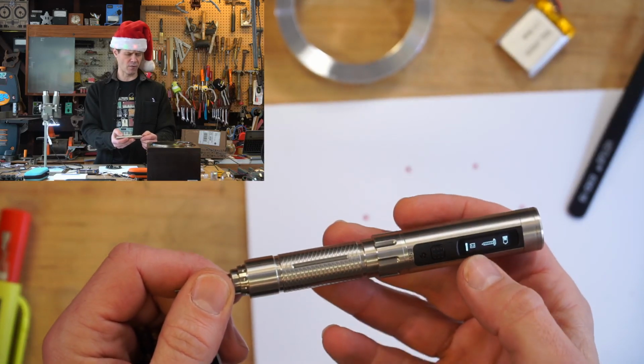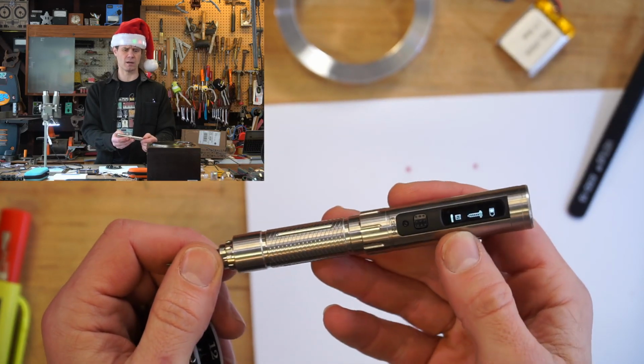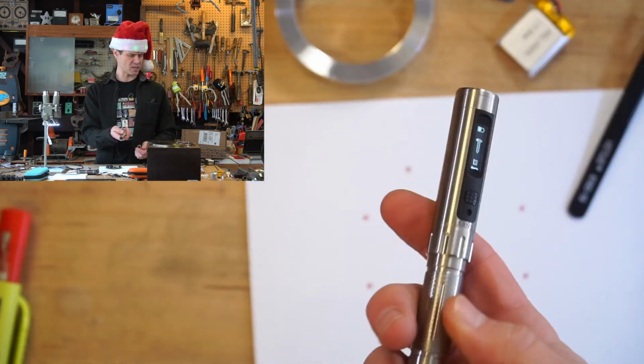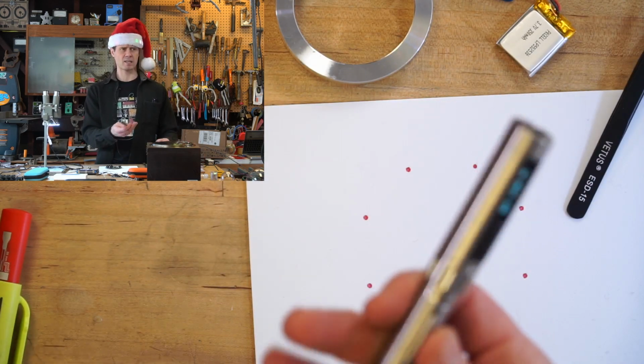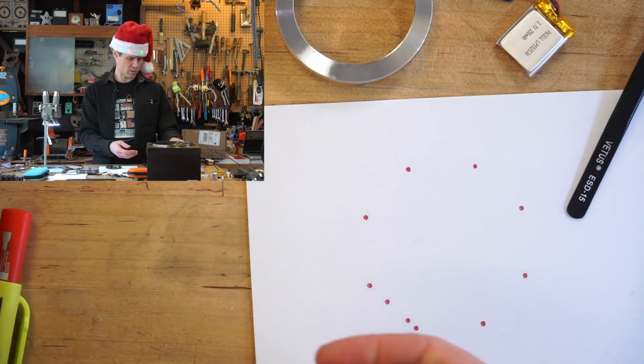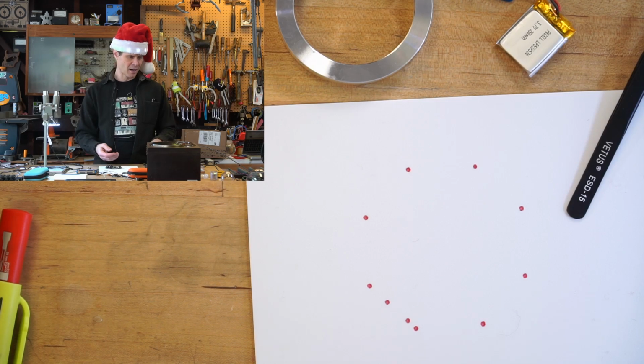I'm just using it in its default mode. I think I might have set the torque level on it one time. It charges over micro USB, and I think it's an open source firmware, so it's really not likely I'm ever going to hack the firmware on my screwdriver, but you can, so know that.